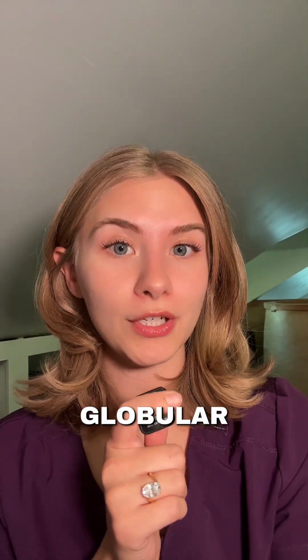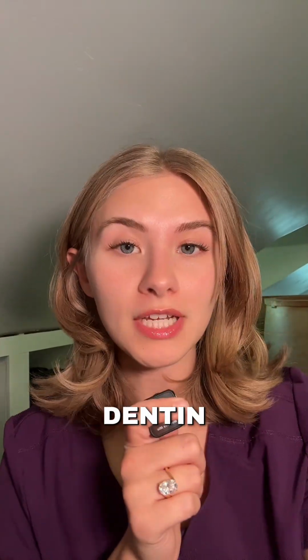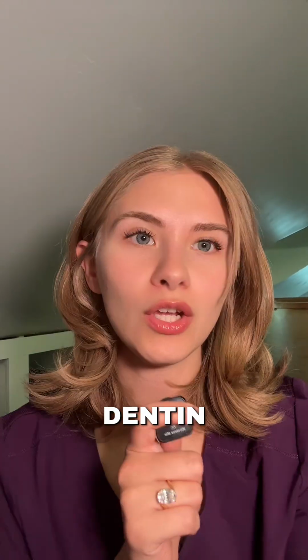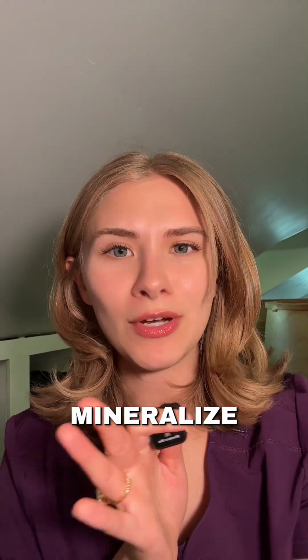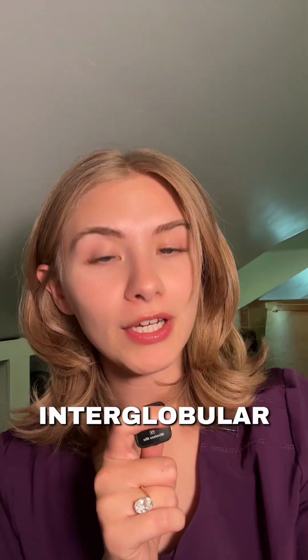We have globular dentin and interglobular dentin. Globular dentin is properly mineralized. It makes up the strong bulk. Interglobular dentin, you can kind of think about as incomplete dentin. Darker areas that didn't mineralize completely. That's found mostly near the coronal part of the dentin. So globular good, interglobular incomplete.